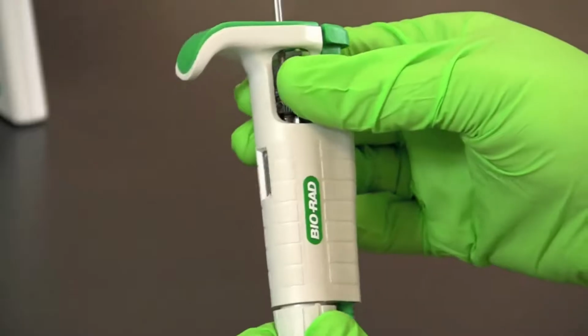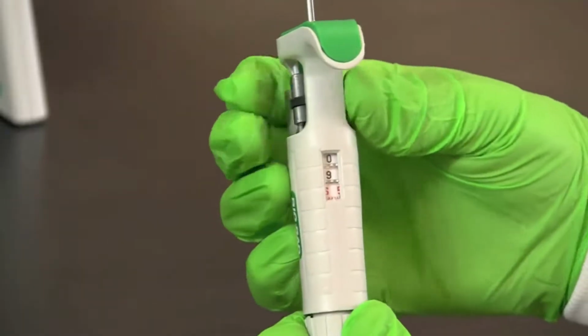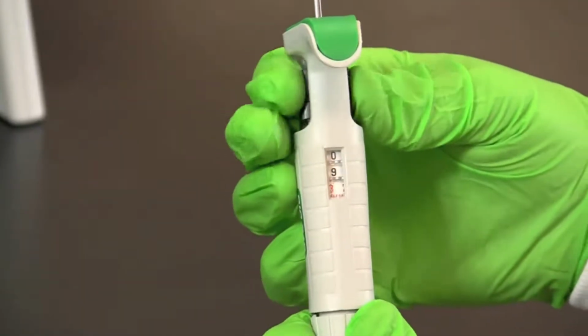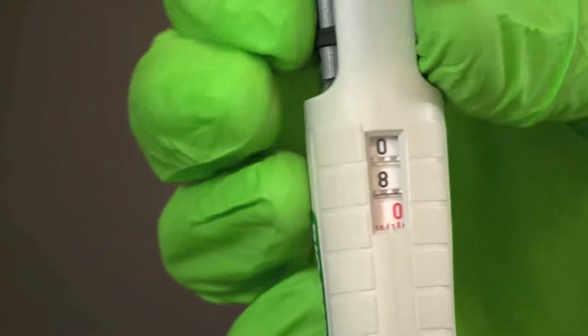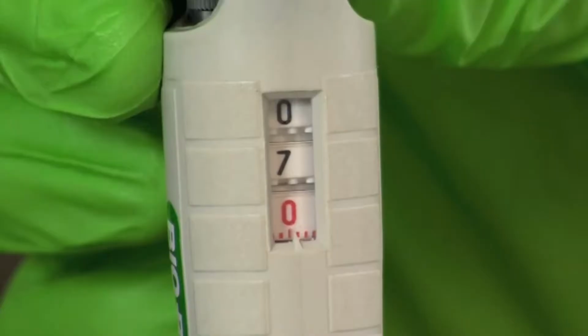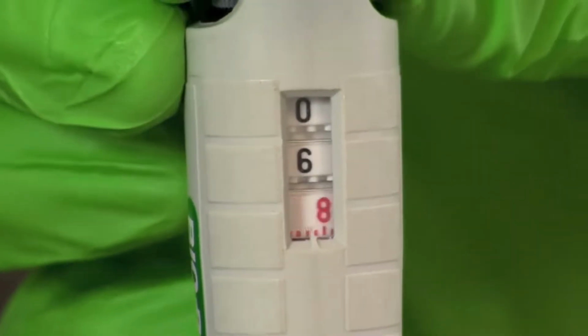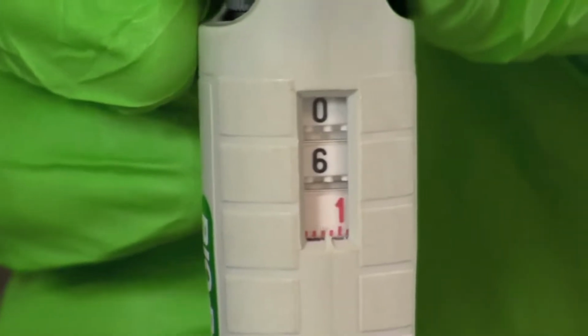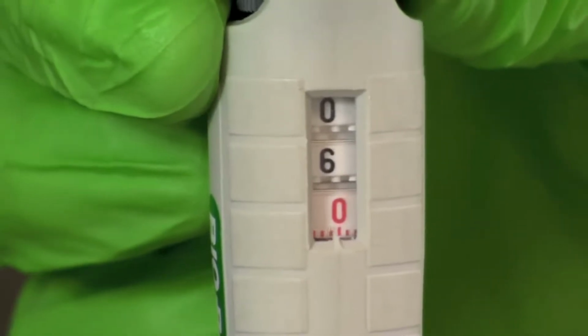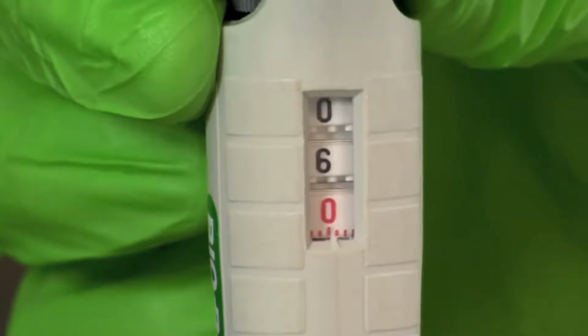Prior to putting on a tip, you should first set your pipette to the desired volume. To set the volume, simply turn the volume adjustment knob until the desired volume appears in the digital display window. The volume is read from top to bottom. In the case of this 2 to 20 microliter pipette, the bottom digit in red indicates tenths of a microliter. Here we have displayed the correct setting for obtaining 6 microliters of sample.